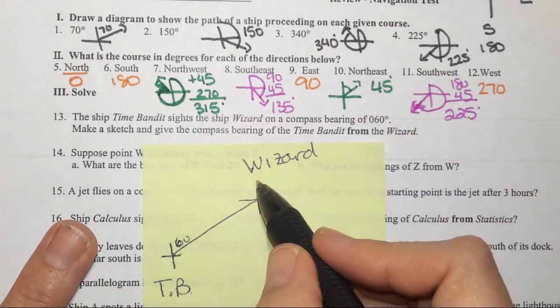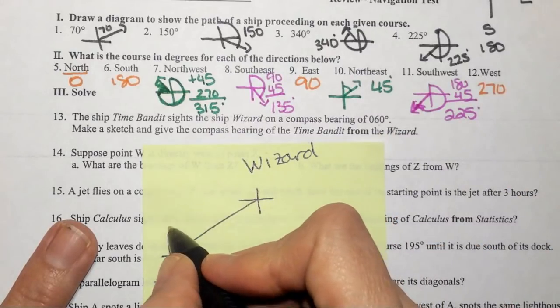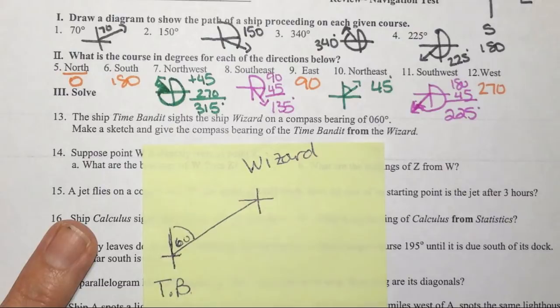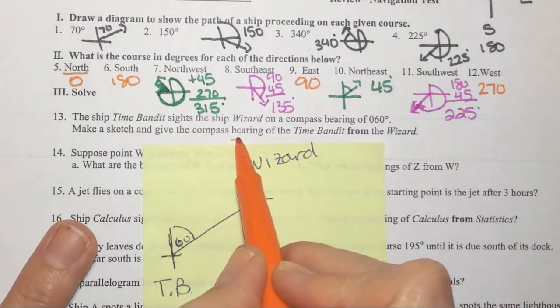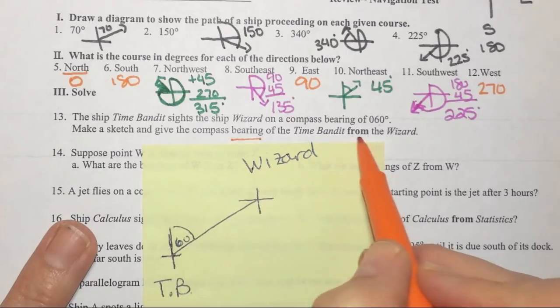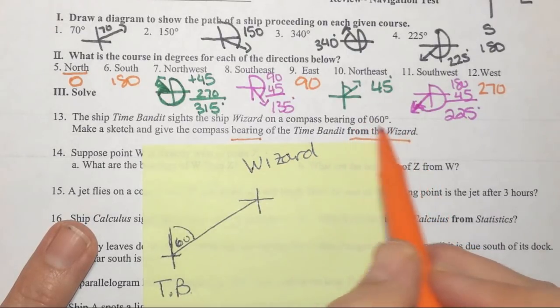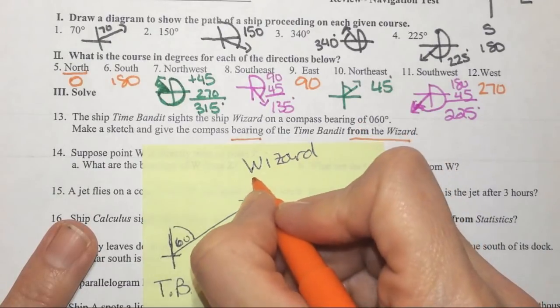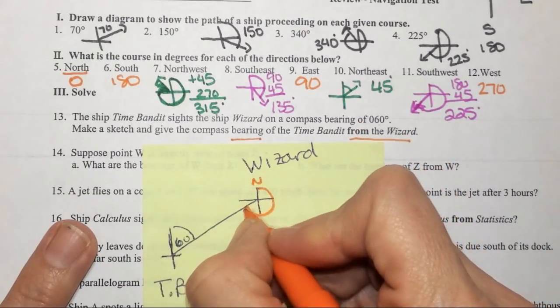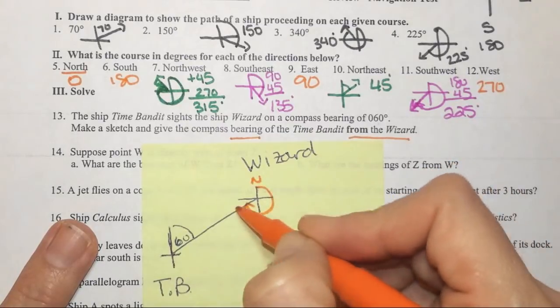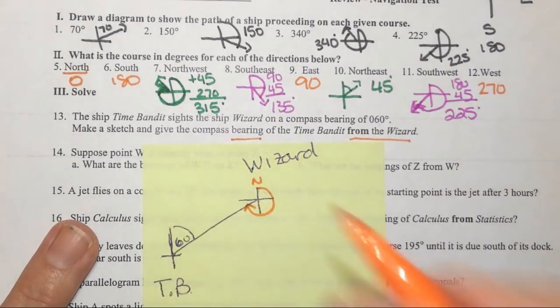So time bandit sights the wizard on an angle of 60 degrees. What they want me to do is they want to know what is the bearing, which means angle, of time bandit from wizard. When you see the word from, that tells you where to start. It says from the wizard. So I go to the north of wizard and I swish around. What I want to know is what is this whole angle measurement from the north.